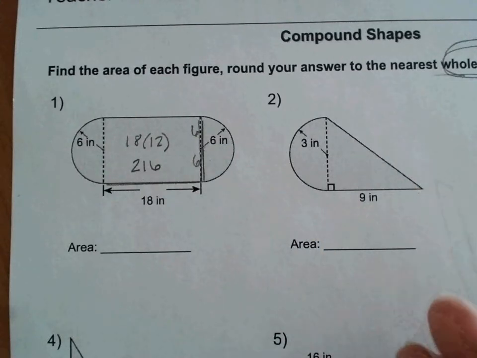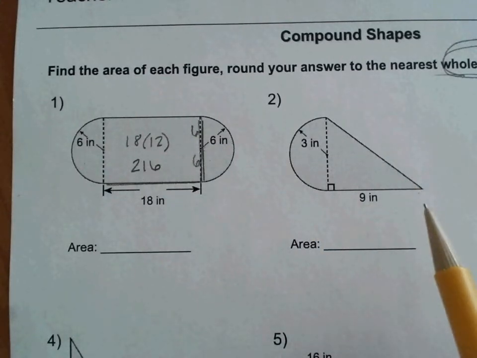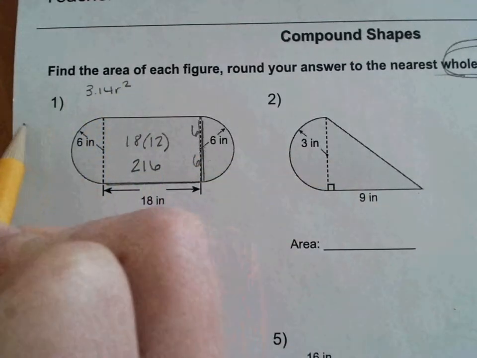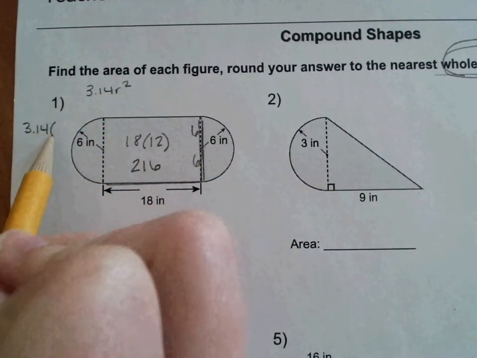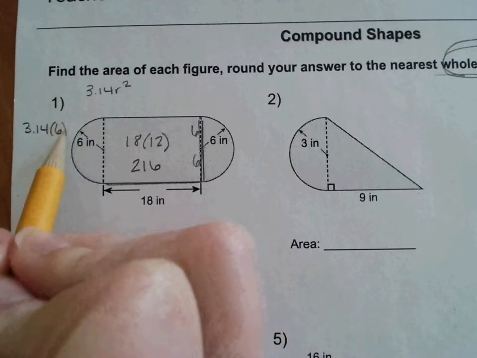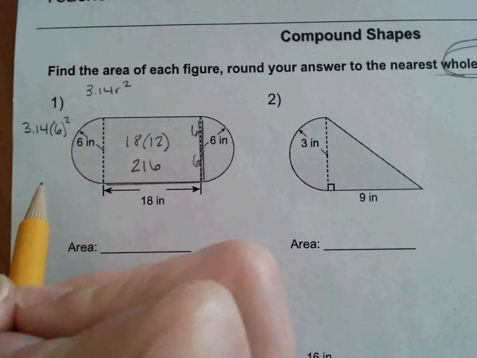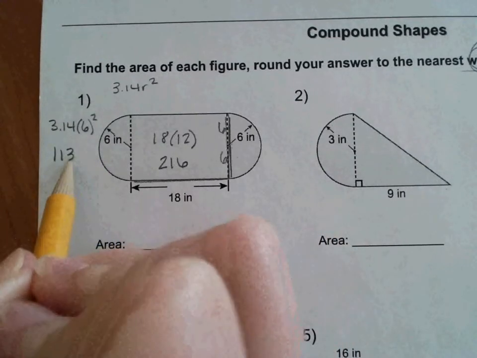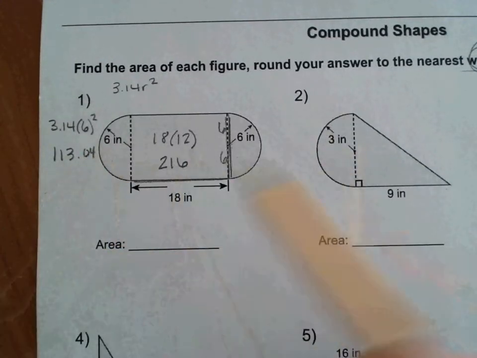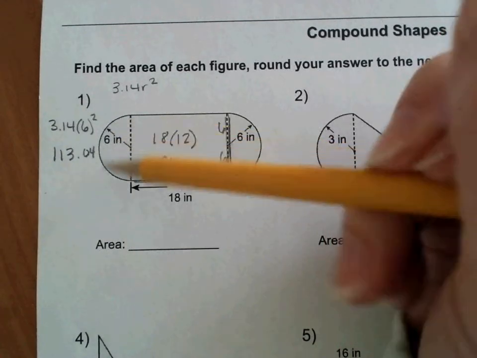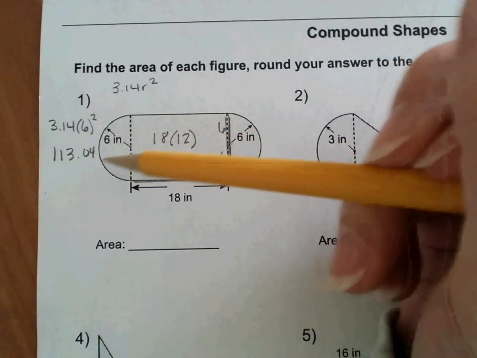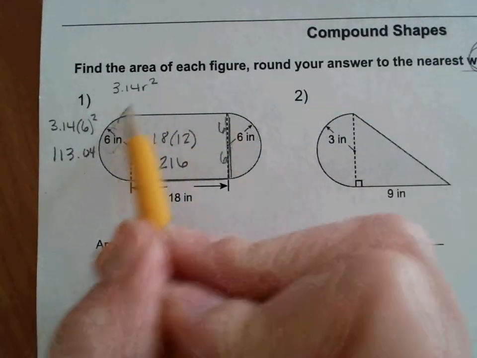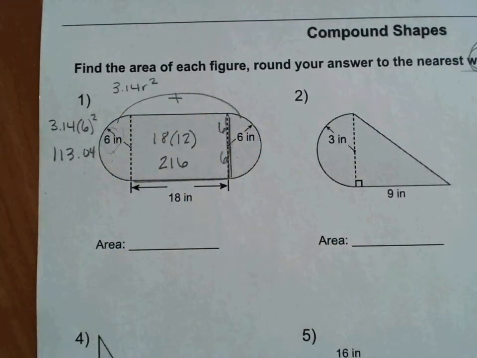For my circle formula, remember, that's 3.14 times radius squared. So I have 3.14 times my radius, which is 6, squared. 6 squared is 36. When I multiply these together, I get 113.04. I would have this if I only had half of a circle because it's for a whole circle. But remember, I have this part and this part, which add together to make a whole circle together.